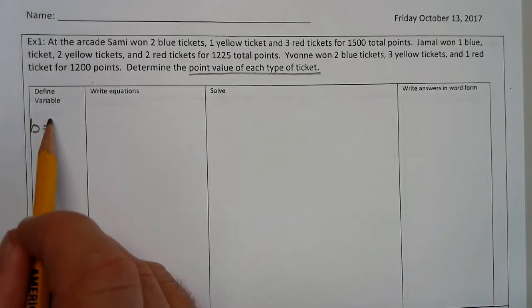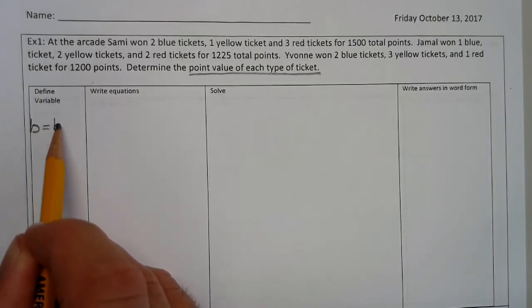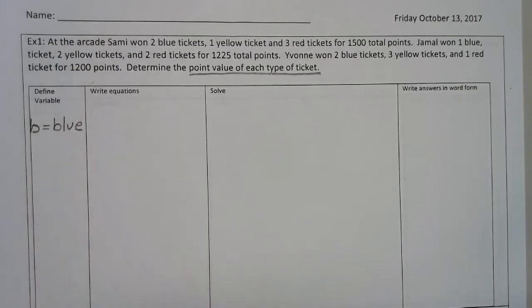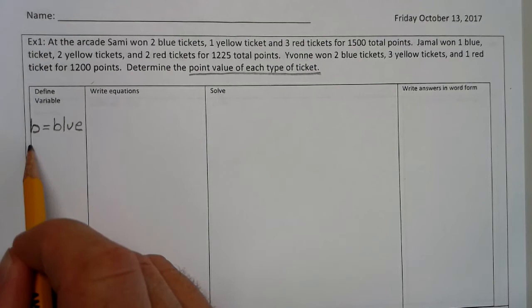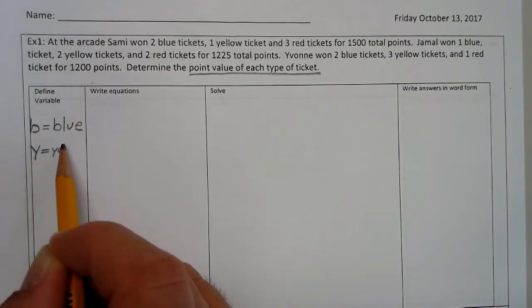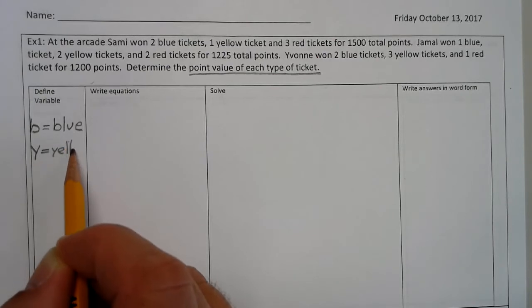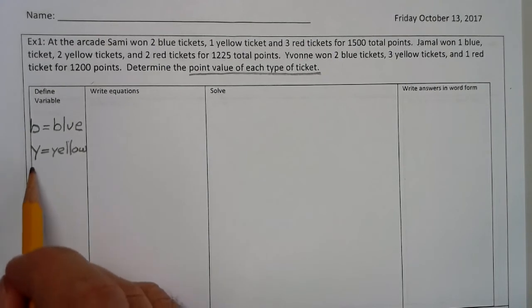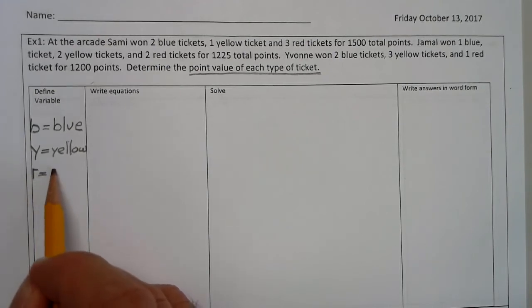All right, so B is the blue ticket point value. Let's make Y the yellow. Whoa, another bell. They just keep coming. Okay, and then R is the point value for red.